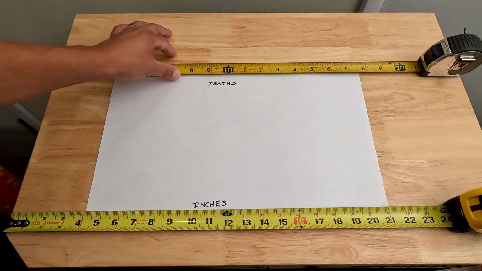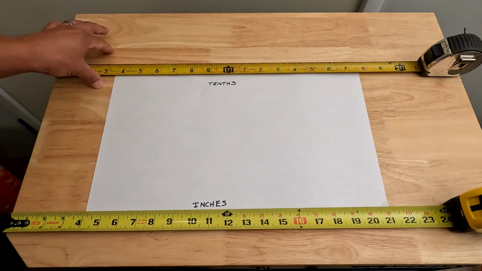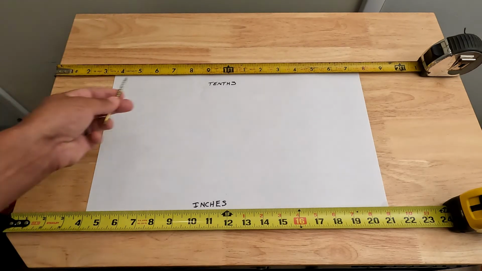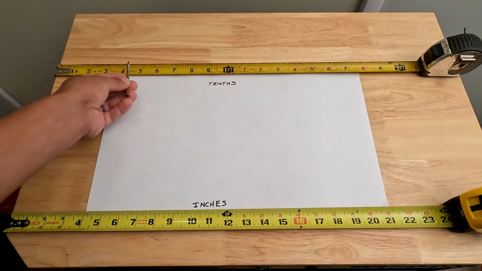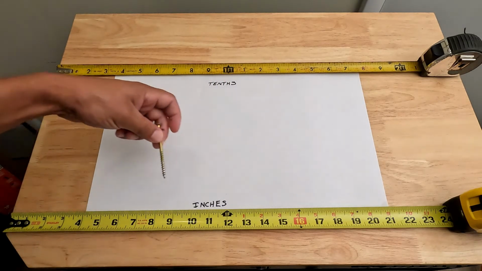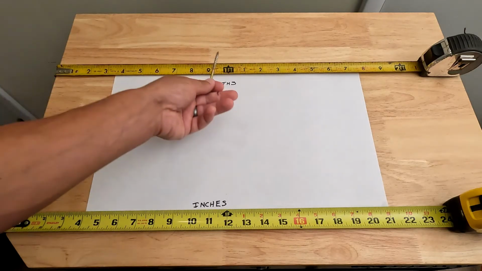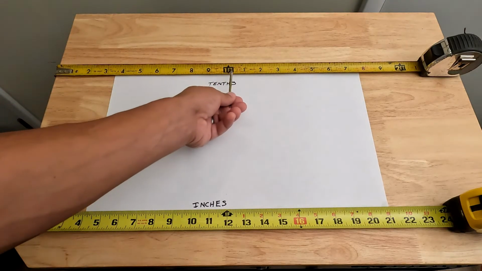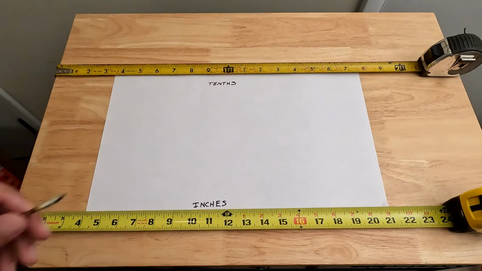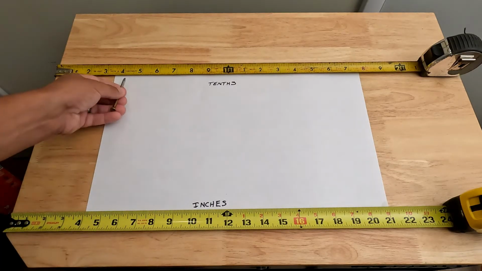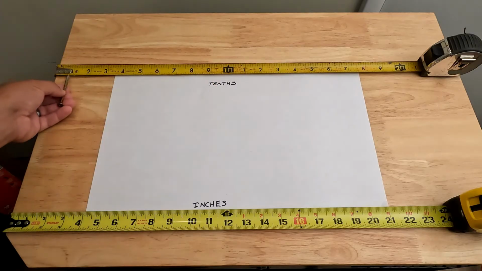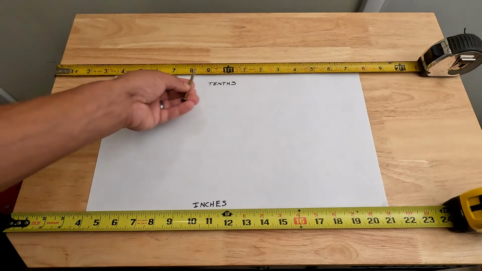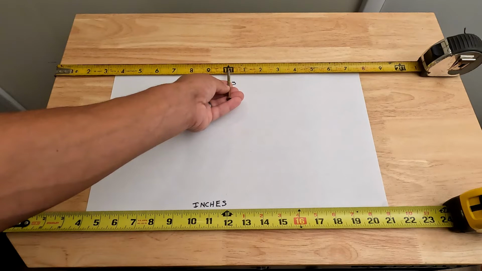So the first one, tenths, is the less common of the two, and all this does is take a foot and divide it into 10 pieces. Where you have inches, you take a foot and divide it into 12 pieces. Here, you're taking a foot and dividing it into 10 equal pieces. Each one of these pieces is called a tenth, which makes sense. So we have 1/10, 2/10, all the way up to 10 tenths, which would be 1 foot.